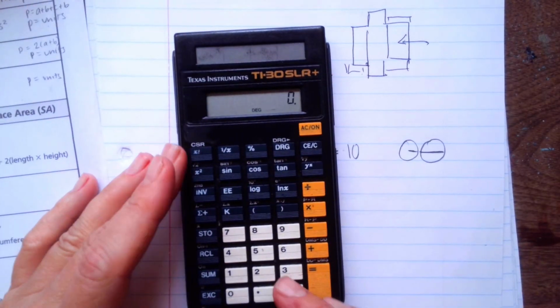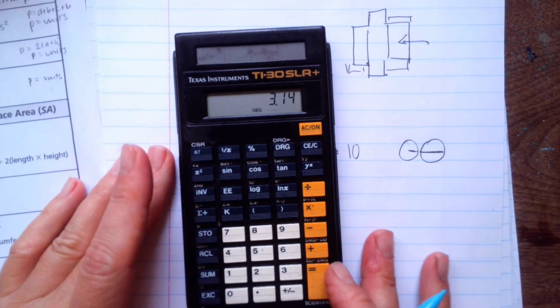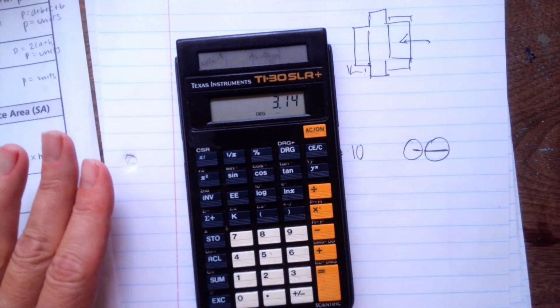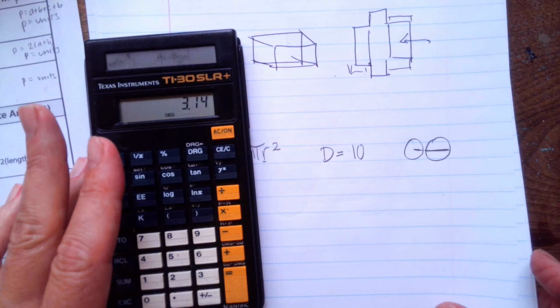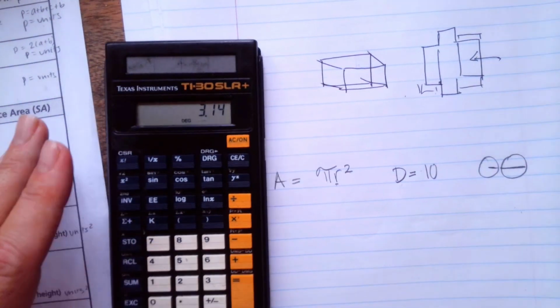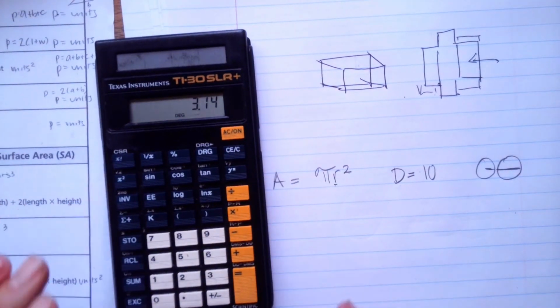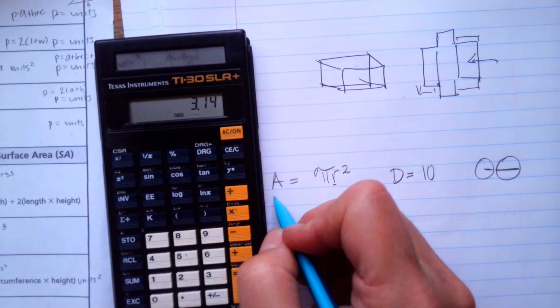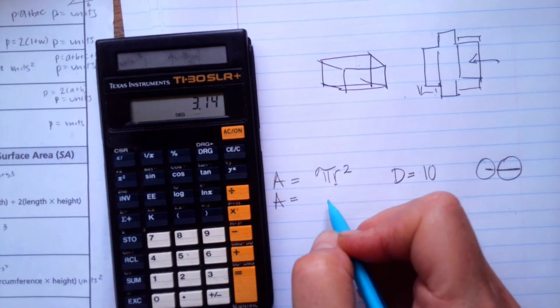Or you can almost always just use 3.14. Carter, you probably remember that. Lauren, you might have learned that, but they just probably did it pretty quickly. I don't think I did. Okay.